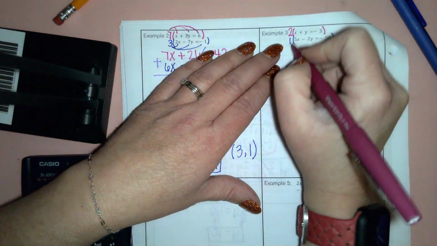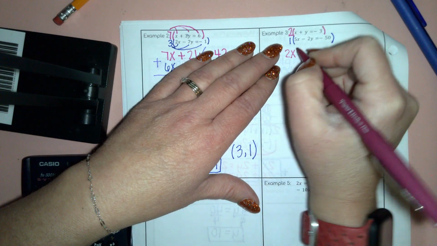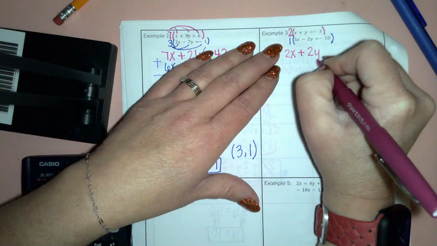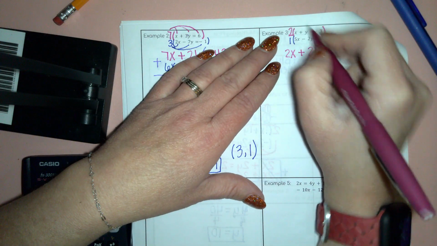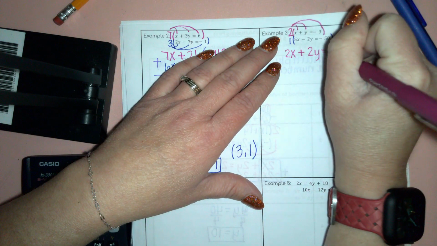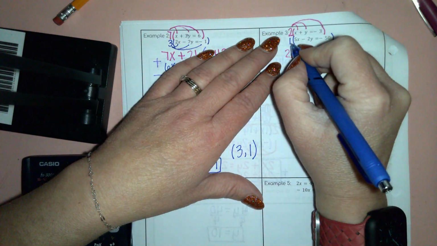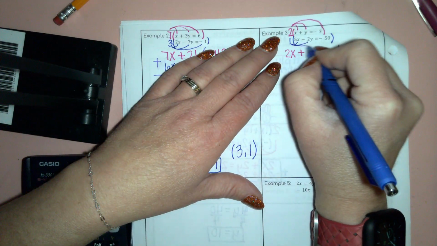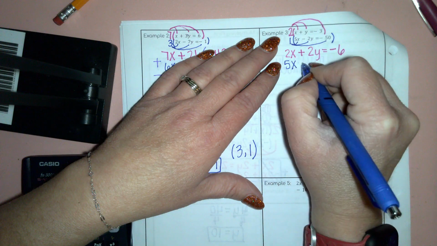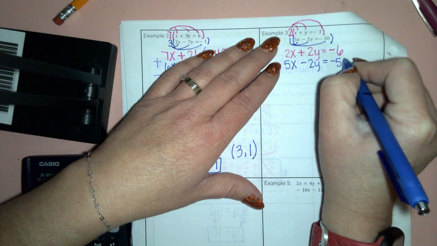So as I rewrite it, 2 times x is 2x. 2 times y is a positive 2y. And 2 times negative 3 is negative 6. 1 times anything is itself. So this bottom equation is just going to be rewritten as 5x minus 2y equals negative 50.